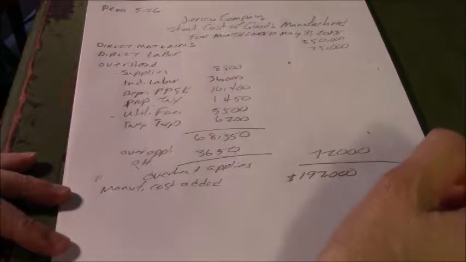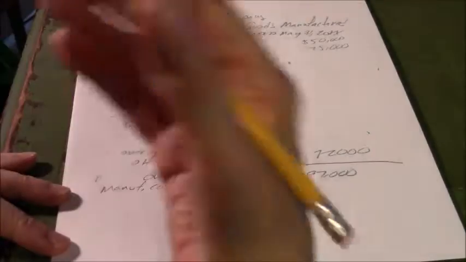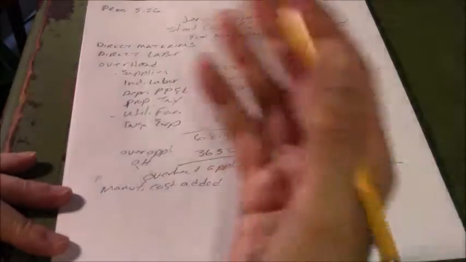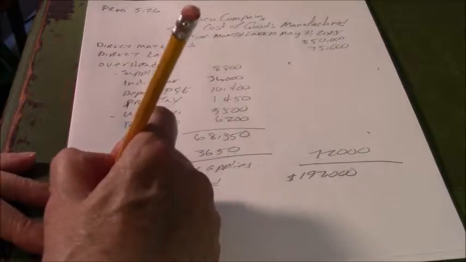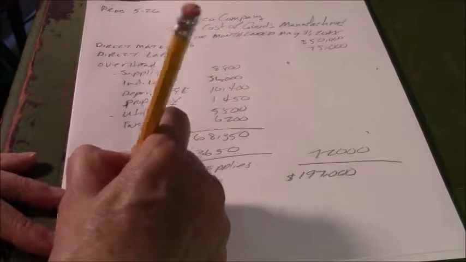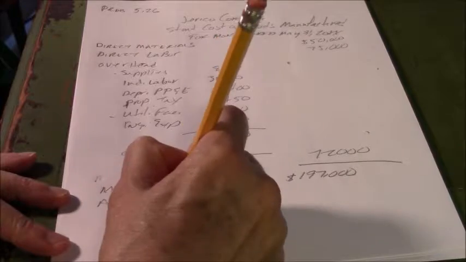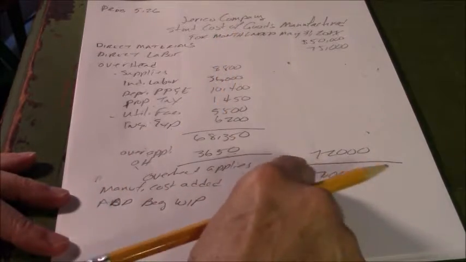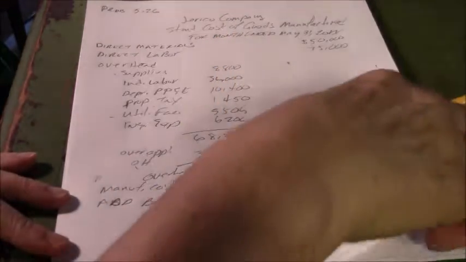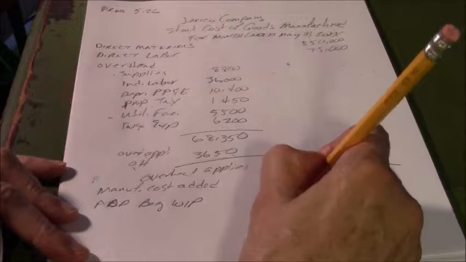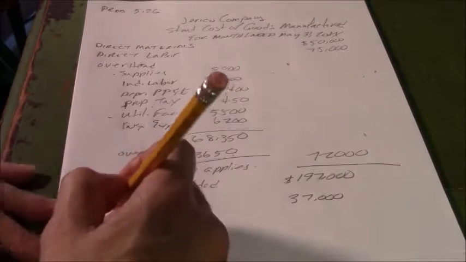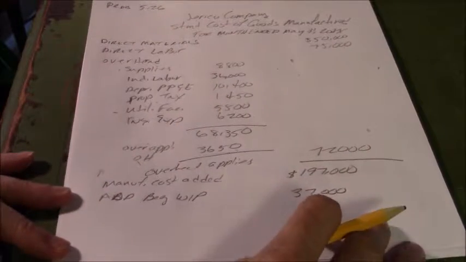All right, and we add in our beginning work in process. So that's what we added during the month. We started out with the work in process of 37,000. And then less ending work in process, right?